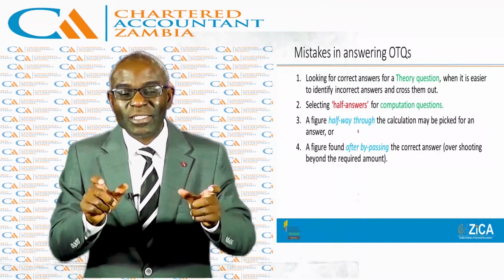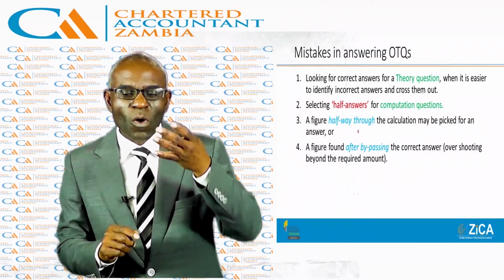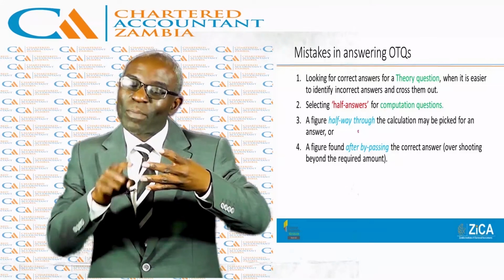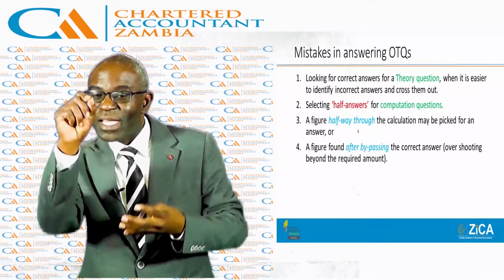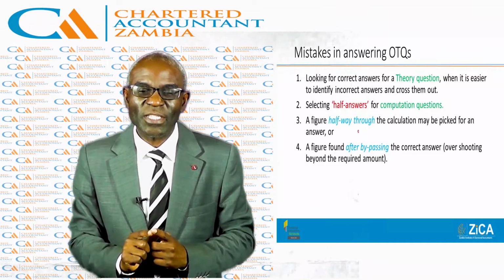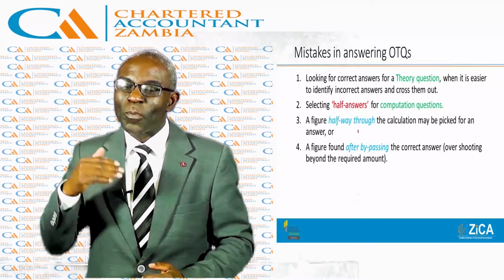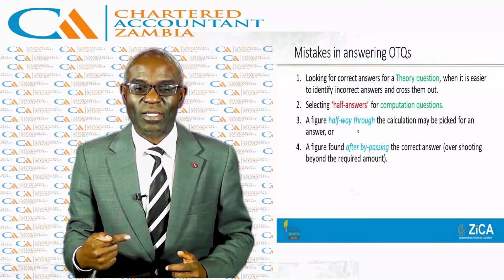If you are handling a computational question and it's a multiple choice question, of those options that are given, there will be only one correct answer. But these other wrong answers, you find that in your calculations, you omit them. So what is the caution that you must take care? Please understand the rationale or logic of calculations. You may do the calculation halfway through the process, and the figure you see, you think it's the answer. Meantime, you haven't completed calculating the answer.